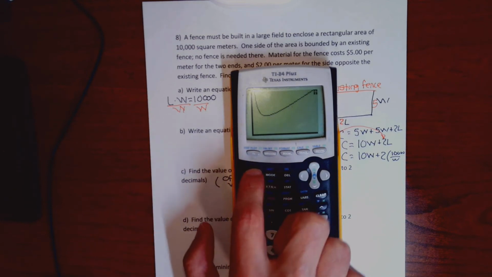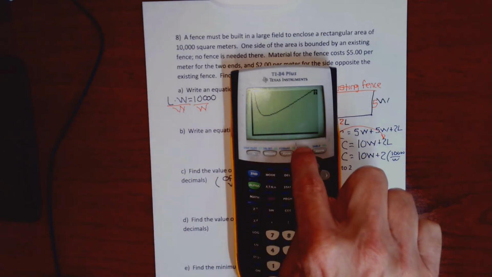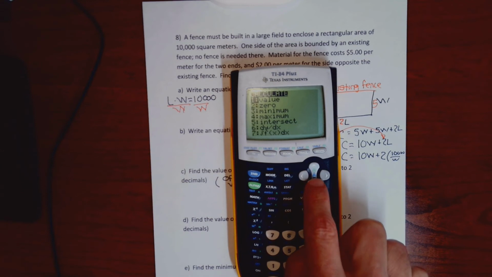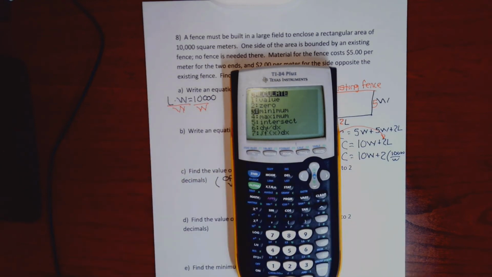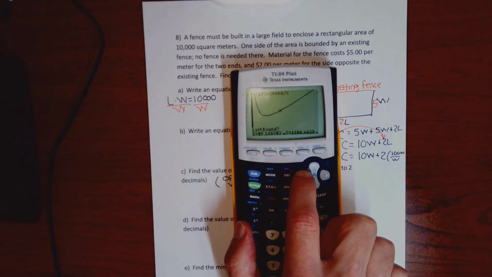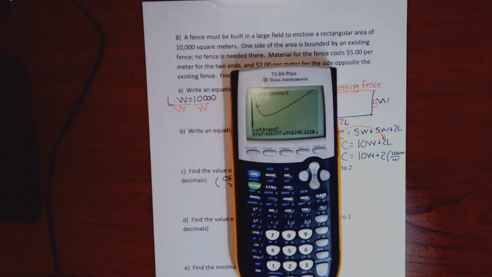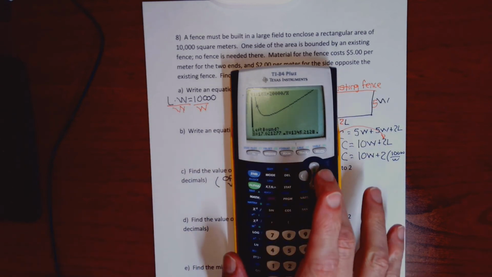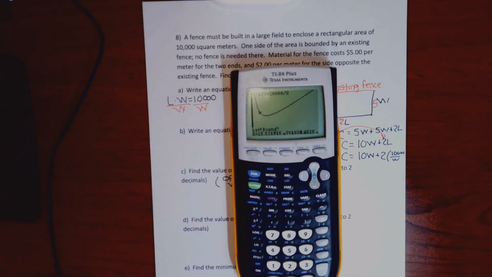So second, trace, minimum, then enter, and then use the left cursor to get my blinking cursor so it's to the left of the low point. So I'll wait for it to start going back up. Doesn't matter how far you're away from the low point, just so your cursor is blinking and it's to the left of the low point, just so it's above the low point, and to the left of it is fine.